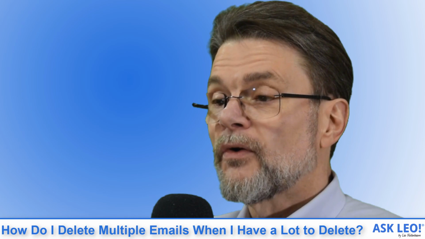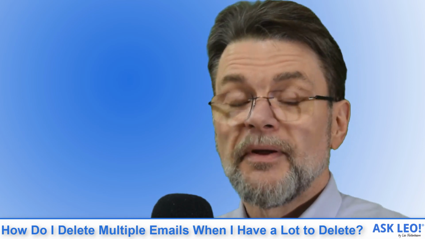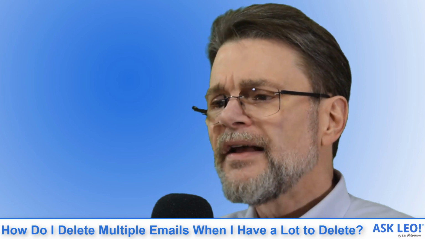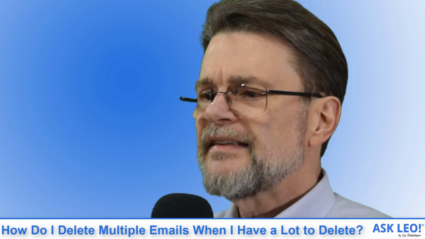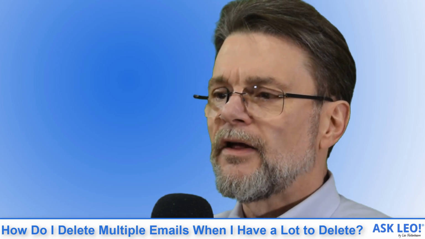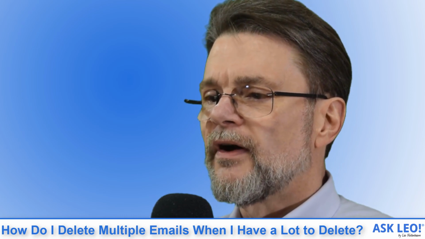Why do I focus on sorting so much? Because it makes what we're about to do not just easy, but possible. Combine sorting and multiple selection to delete multiple emails. Let's say you want to delete all email from a particular person. The process combines what I've shown you so far.